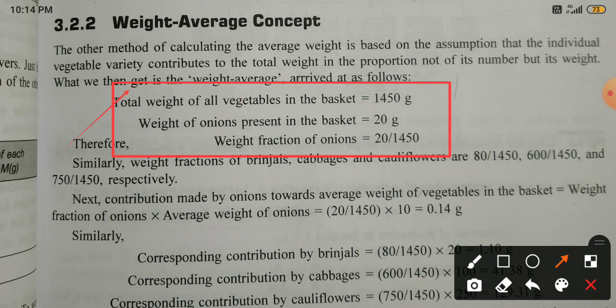We are going to see the weight average concept. The other method of calculating the average weight is based on the assumption that individual vegetable varieties contribute to the total weight in proportion not to their number but to their weight.